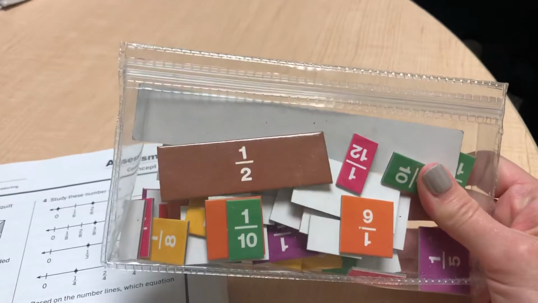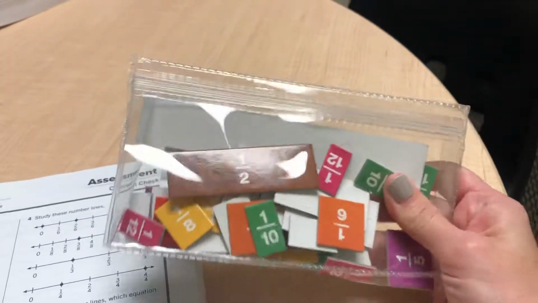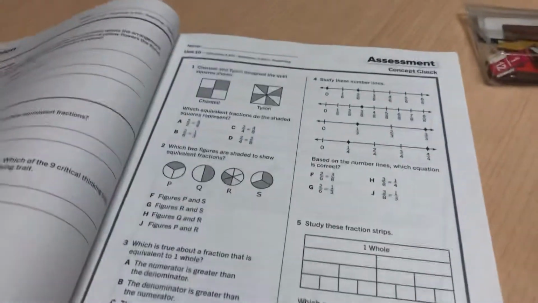That's okay. And guess what? We have blank fraction strips as well at every campus, and that is a designated support that they can use on STAR. So if they need it, let them have it. Pretty please. Awesome. So I hope this clears up maybe some misconceptions.